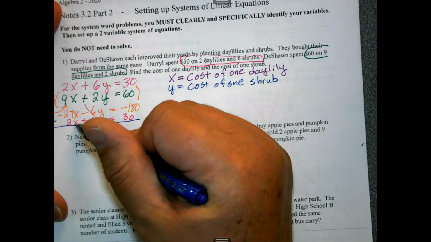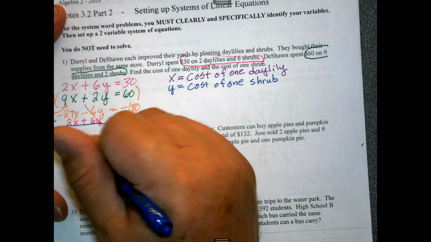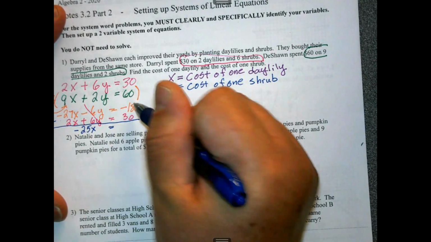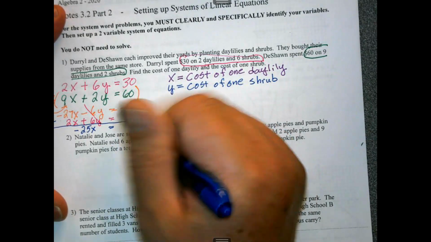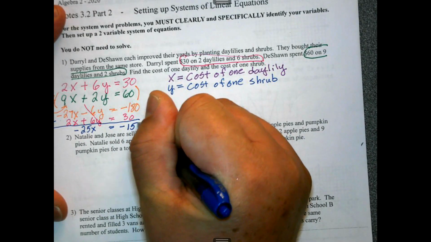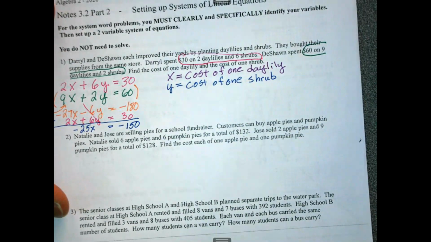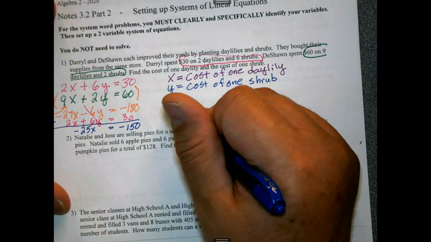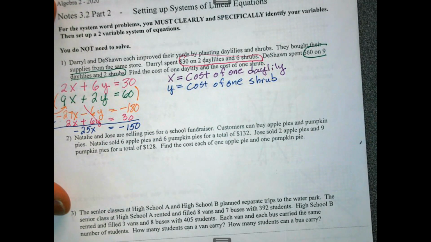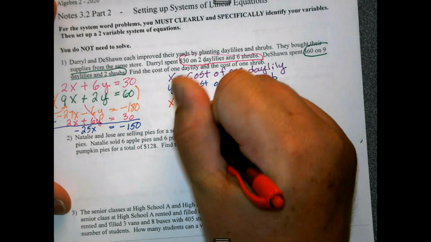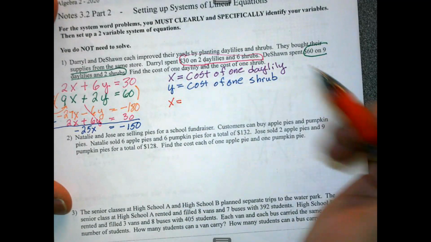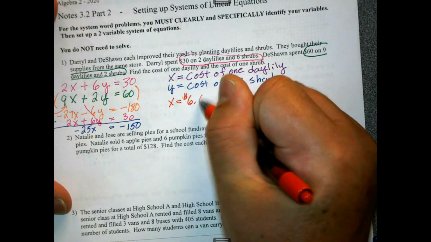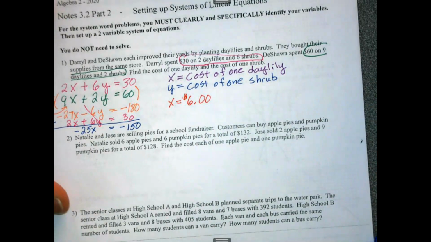So -27x plus 2x is -25x. -180 plus 30 is -150. And how many quarters are there in a dollar and a half? 6. So x is going to equal $6, the cost of one daylily.